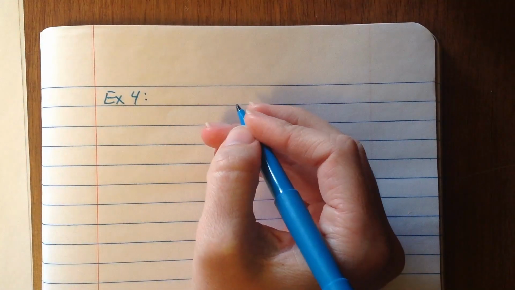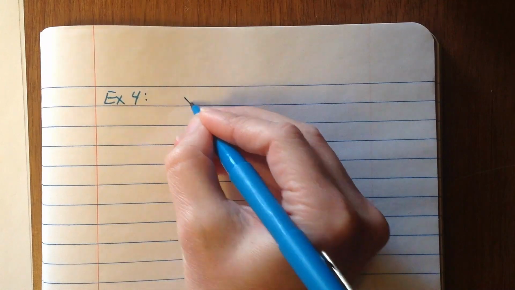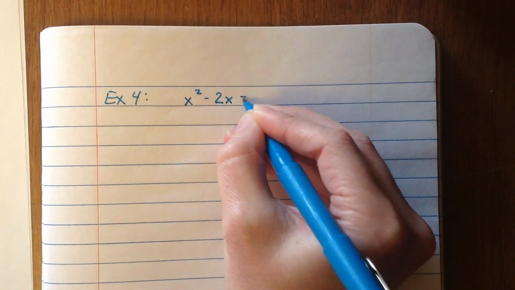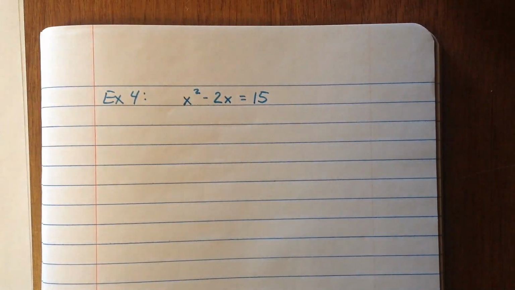All right, so example number 4, last example, we're going to do x squared minus 2x equals 15. Go ahead and copy that down, press pause on the video, and then you can unpause it to see the solution.